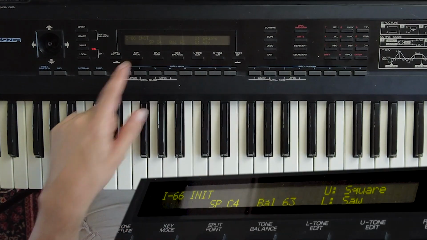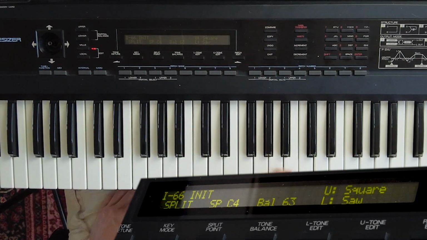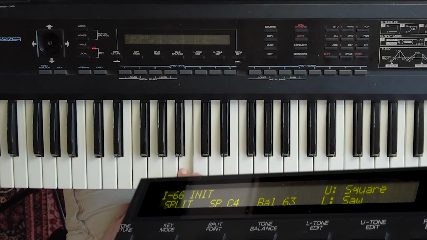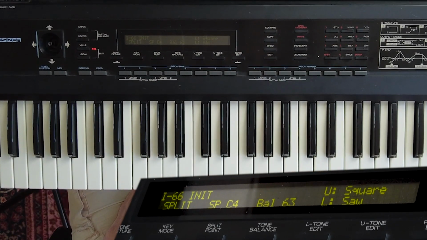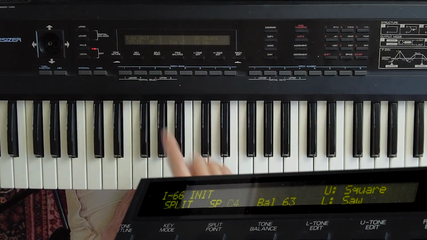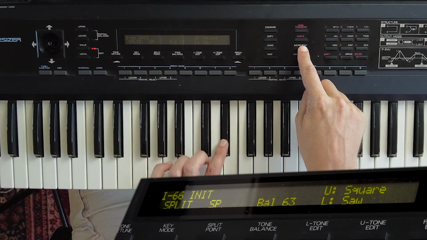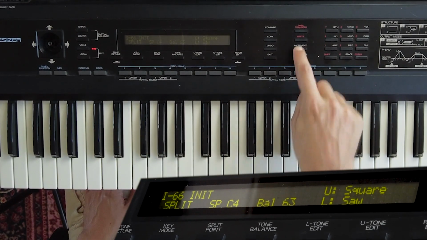and with the balance somewhere in the middle, we can hear both at the same time. With the key mode being set to split, the keyboard is going to be split, so the bottom half is going to be a saw up to this C4, and then from there on it's going to be a square. The split point lets you choose where the keyboard is going to be split, so if I move this up, for example, the square is going to start at E4.